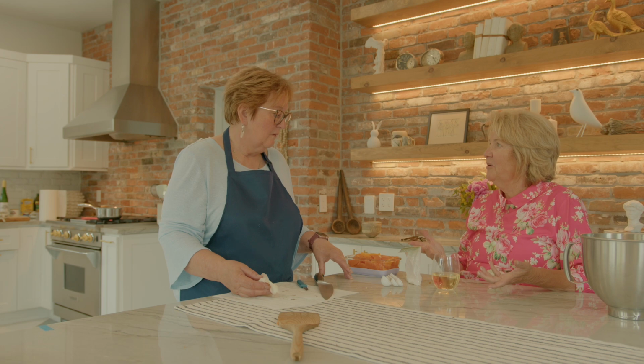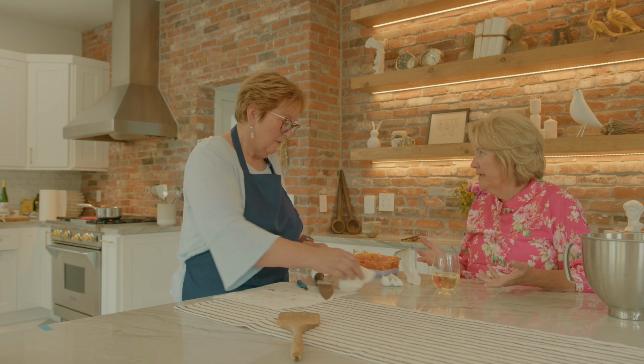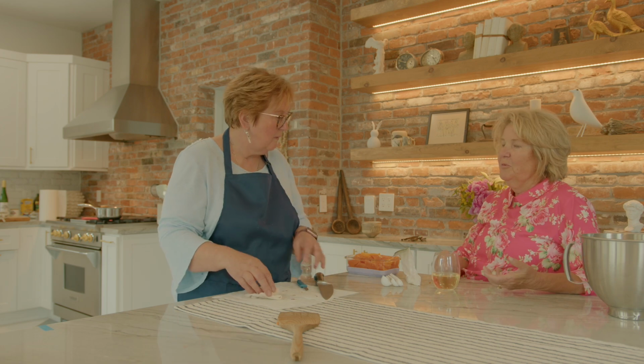So now I'm remembering this dessert because I haven't made it for 10 years. And now I'm remembering it's one of my favorite desserts. Took you that long, huh? So thank you for making it. Yes. So it's going to go perfect with what I'm making for our dinner party.